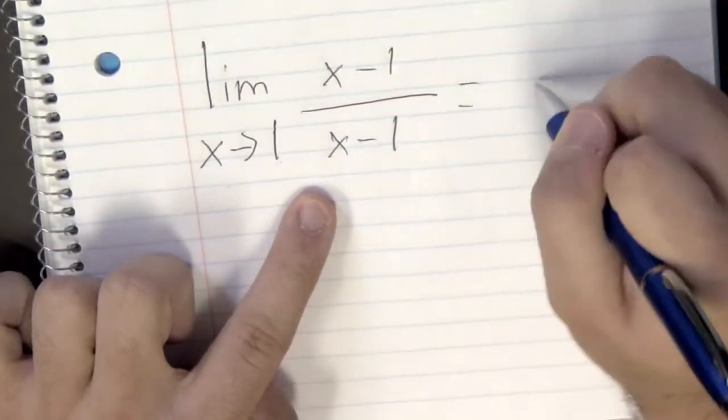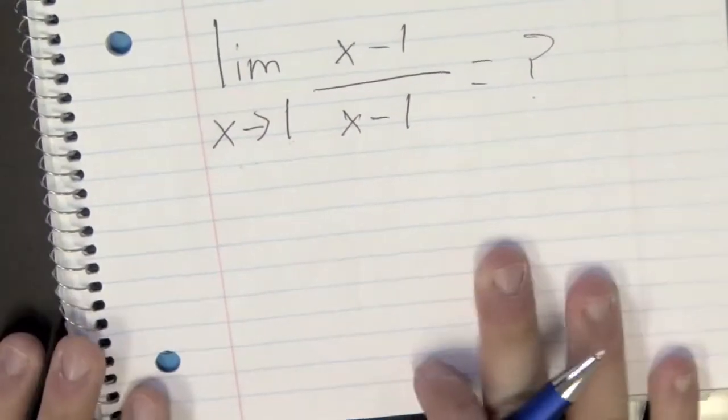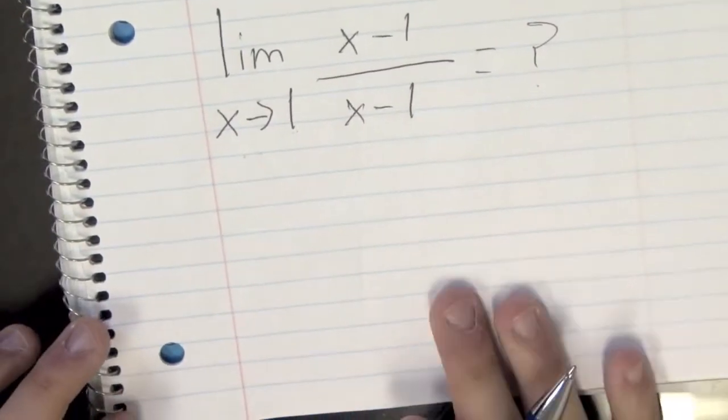So how do we find these things? Well, there are a few properties of limits, and the first thing that we need to know is that a limit exists.